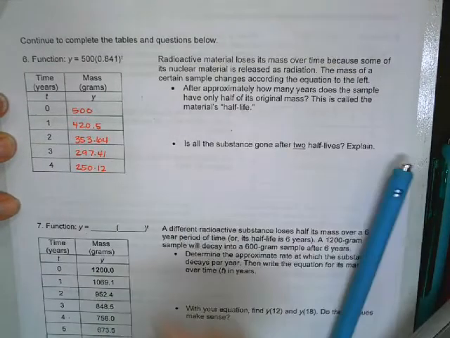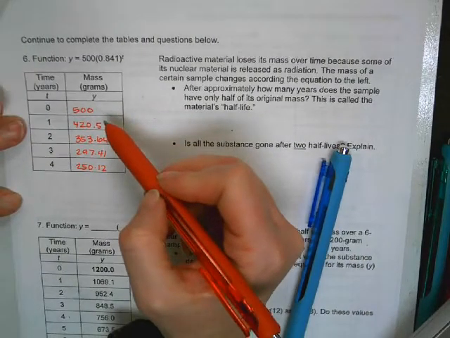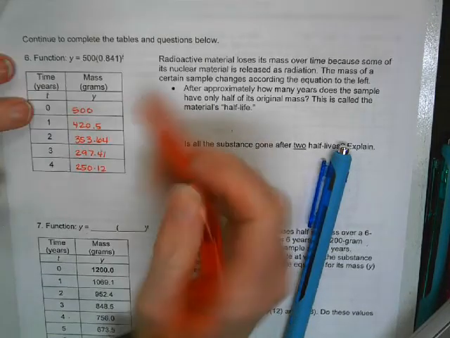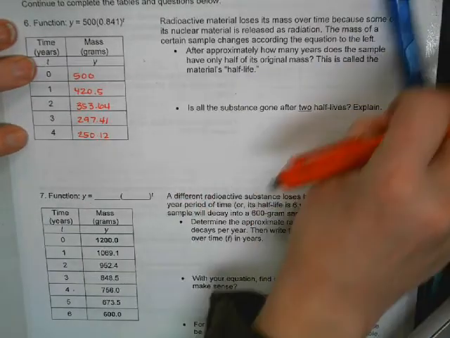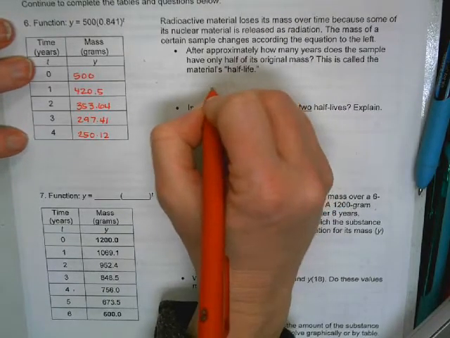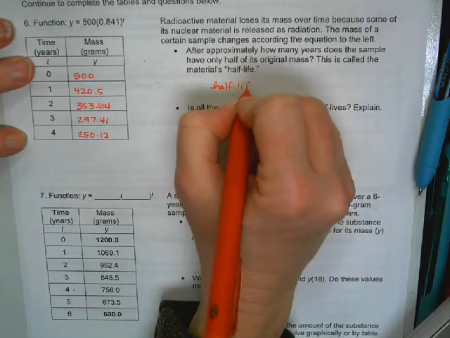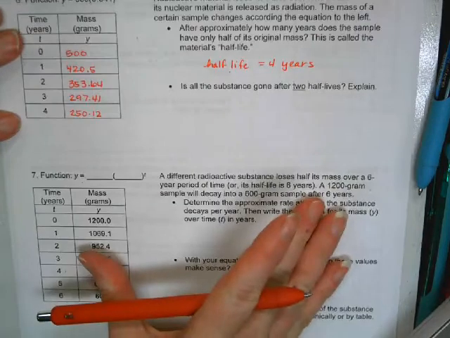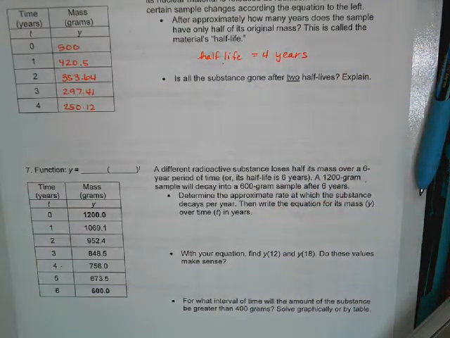All right, so my initial value was 500. So what would half of that be? 250. So in this case, we get to 250.12 after 4 years. So our half-life is essentially 4 years. Now, the next bullet asks the question, is all of the substance gone after 2 half-lives? So 2 half-lives would be 8 years. So if I go down to 8 years, is it all gone?